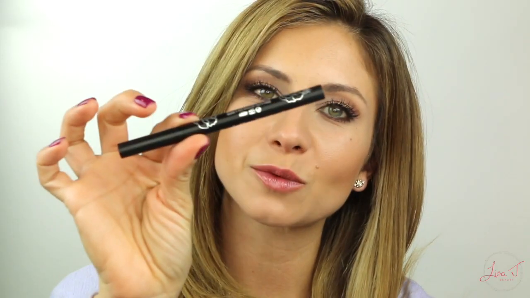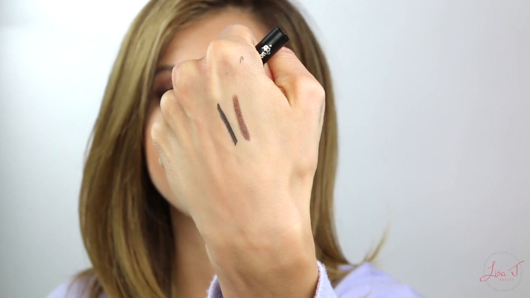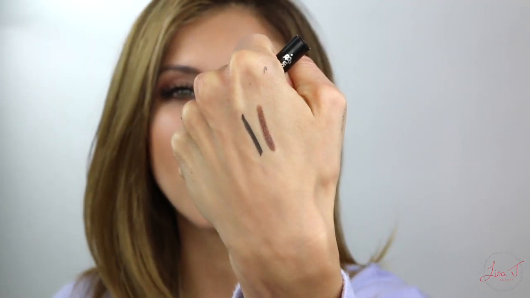Then we have eyelining pens, which have kind of taken the place of liquid liners. I mean, it is a liquid liner. They've just put it in a felt tip pen to make the application a little bit easier. This is going to give you a more defined line. This is going to look a little bit harder on the eyes.